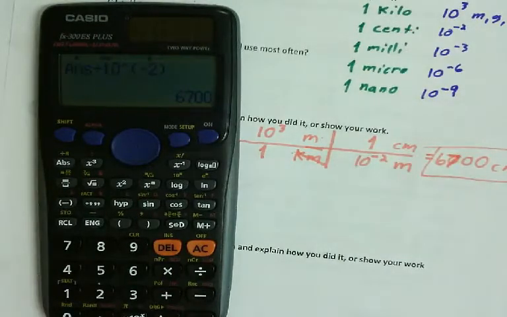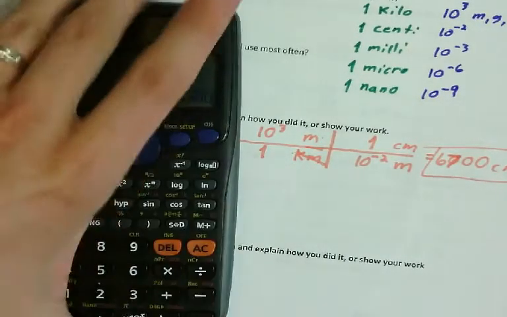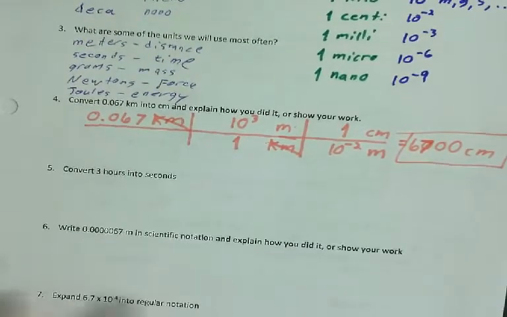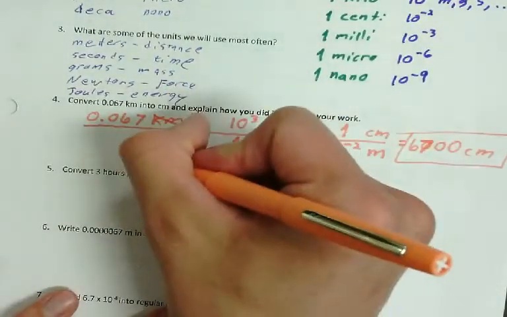You don't have to do it that way. You can move the decimal. You still need to show me that you're moving the decimal or explain it to me, but that's another option. And if you're wondering, how do I move the decimal? Here's how I do it.